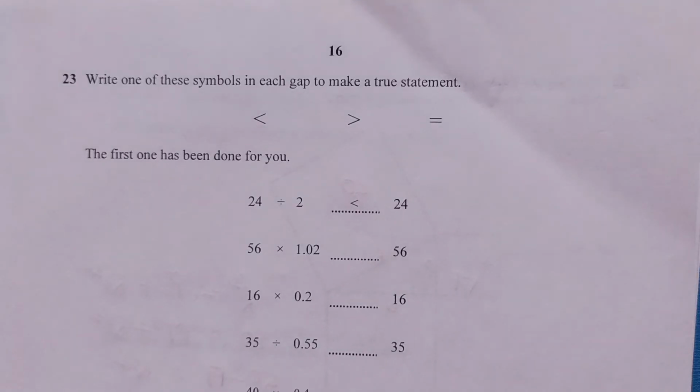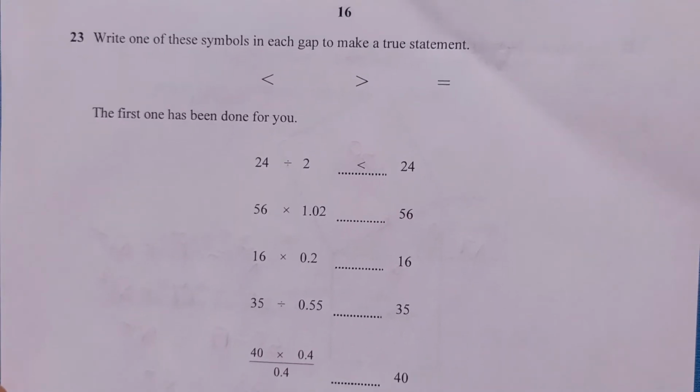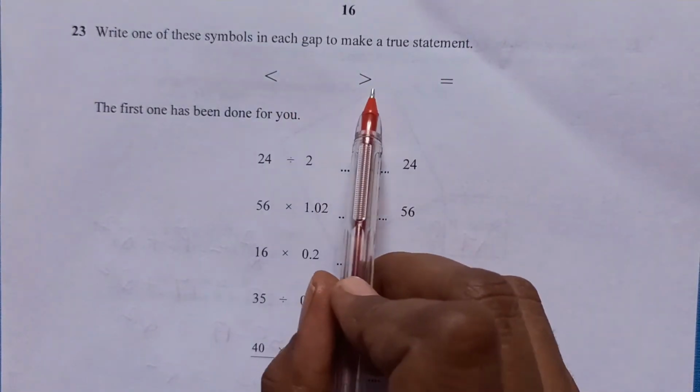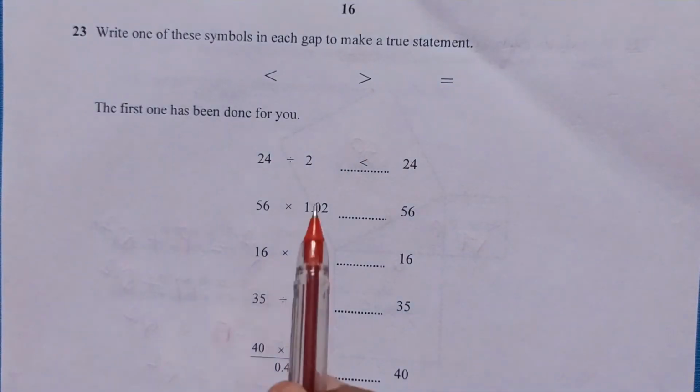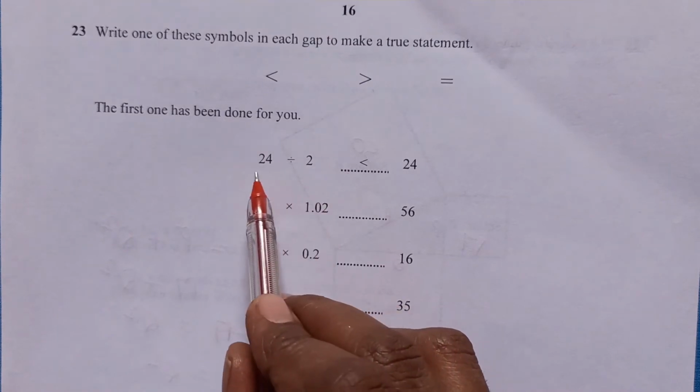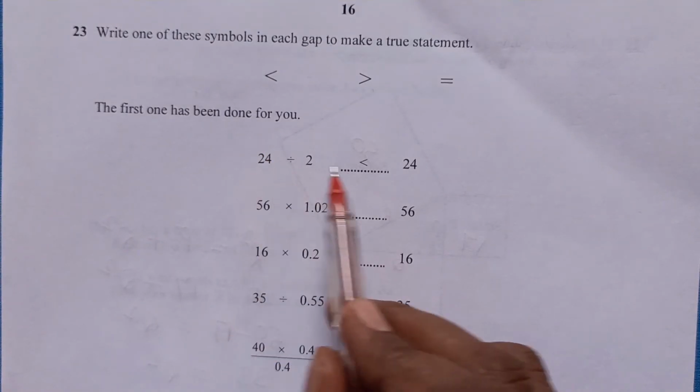Number 23. Write down one of these symbols in each gap to make a true statement. You can see these ones. The first one is done for you. So 24 divided by 2. We are dividing by 2, so it will obviously be less than 24.